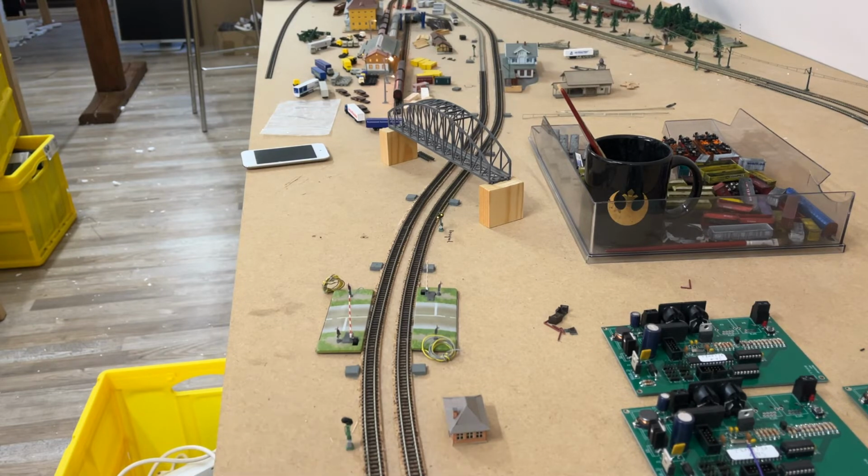So on the layout I have a lot of connections. 2 years ago I asked my community, hey, how many sensors do I have, and I have more than 30 sensors with 8 track connections. So there are a lot of connections to the tracks on my layout.